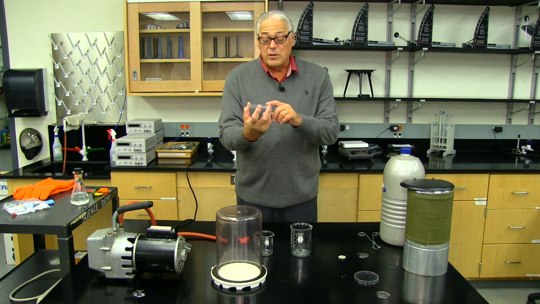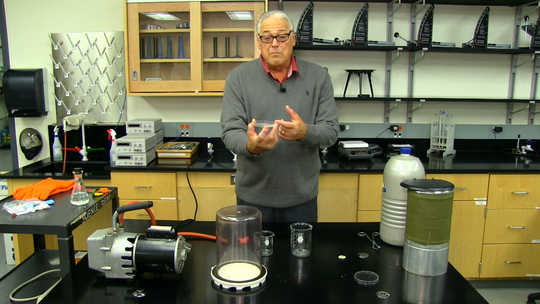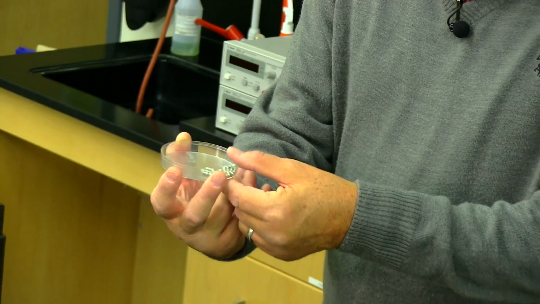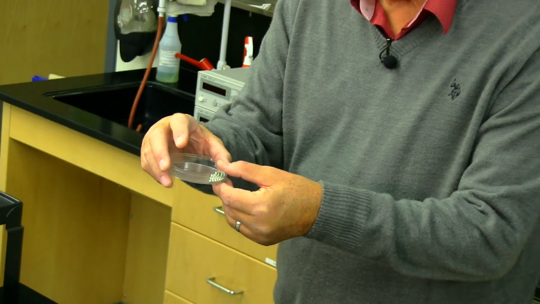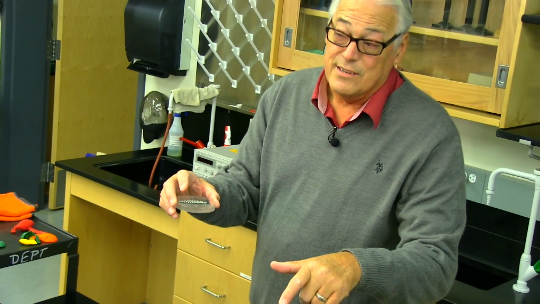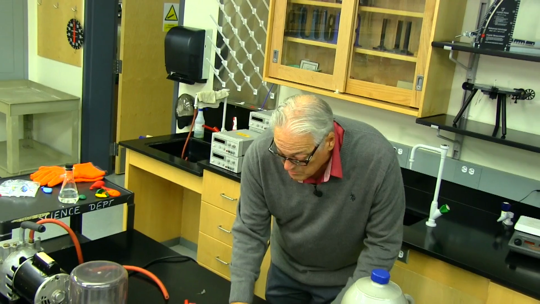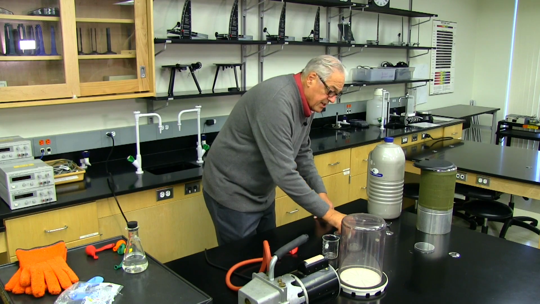The things we're going to be using today are some BBs and a Petri dish, and we have to notice the differences between our model and what really exists.